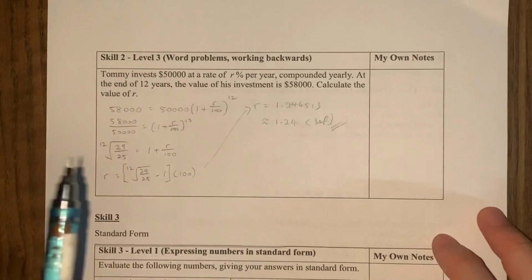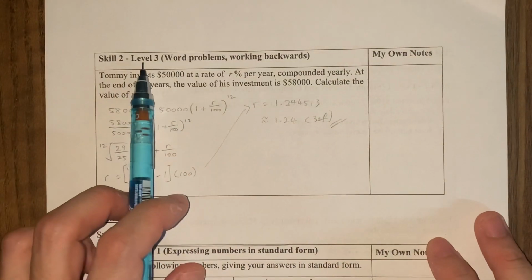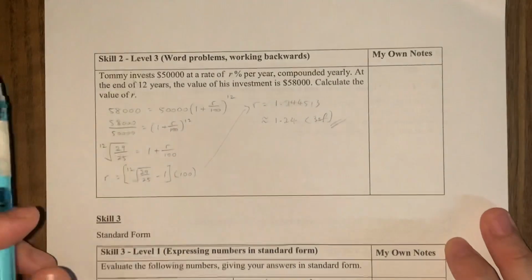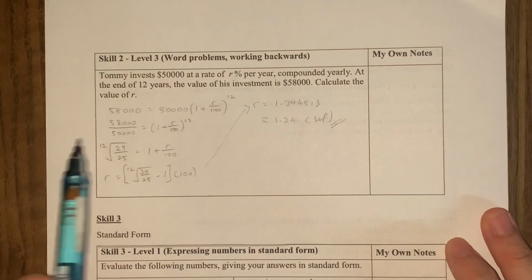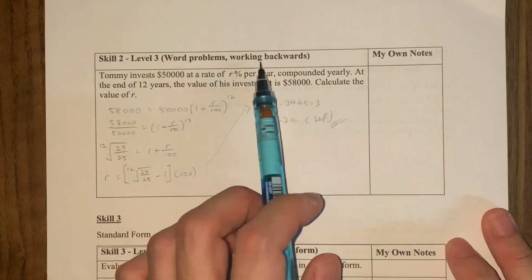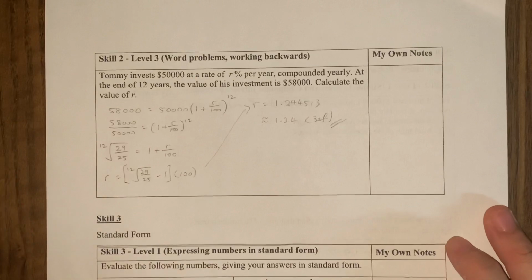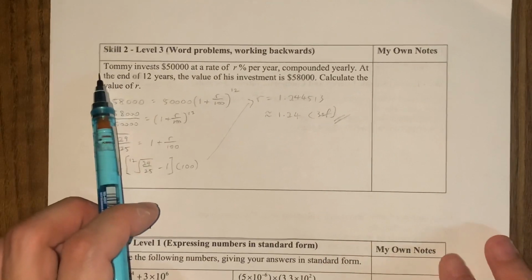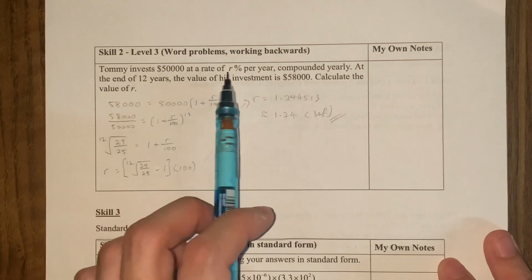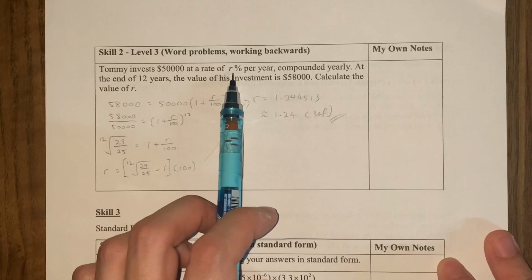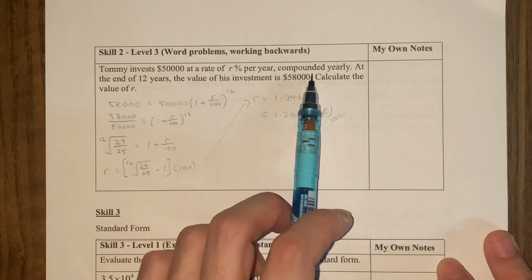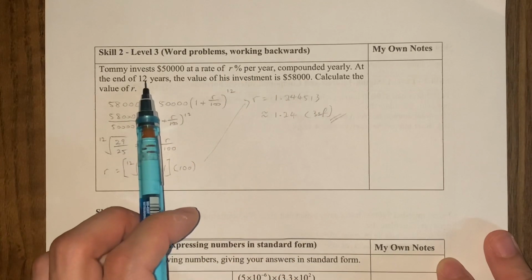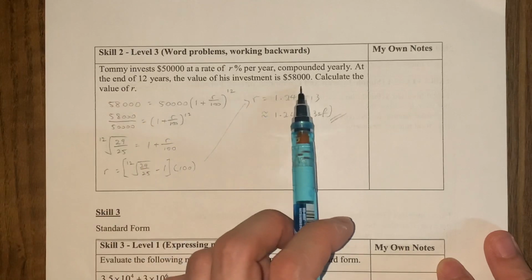for the next one. Okay, so this is what we call level 3. This is the so-called most difficult one, because you're supposed to form an equation, and then from the word problem, form equation and work backwards. Okay, so you can see that from this question, I have the 50,000, I have R per year. Okay, R I don't know. I then compounded yearly, and I put it for 12 years. And after 12 years, I'm given the total.